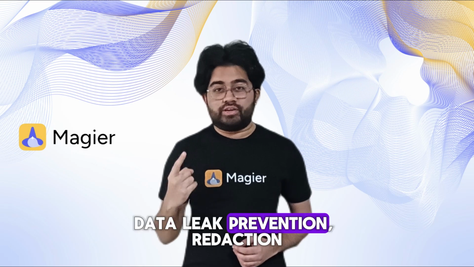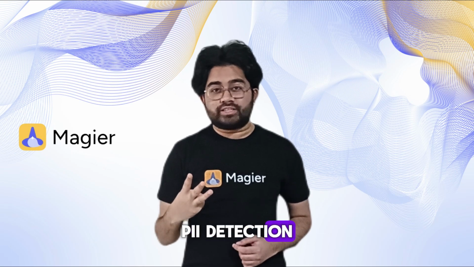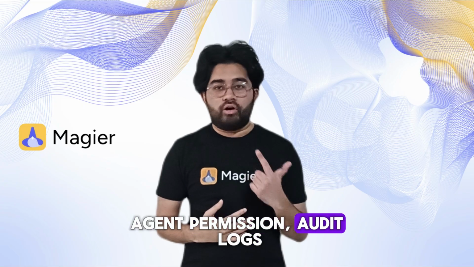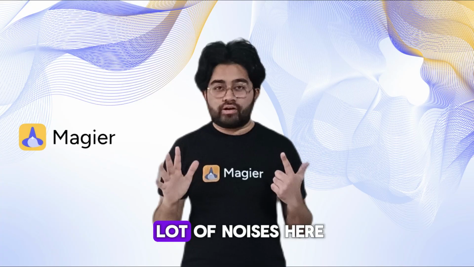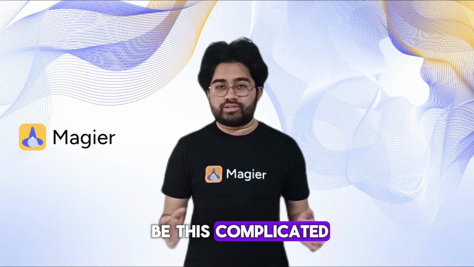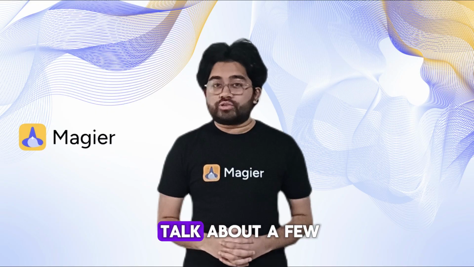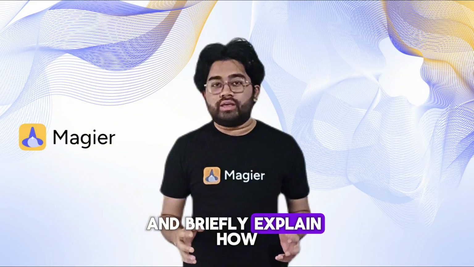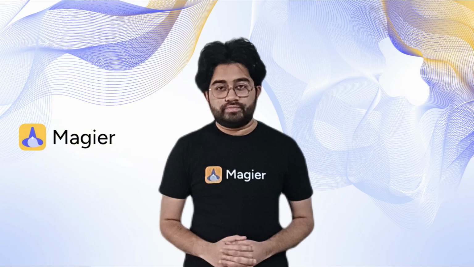Data leak prevention, redaction, PII detection, prompt injection, RAG filters, agent permission, audit logs. Now there is a lot of noise here, and honestly, I don't think this needs to be this complicated. So I wanted to talk about a few things that actually matter and briefly explain how we even got here.